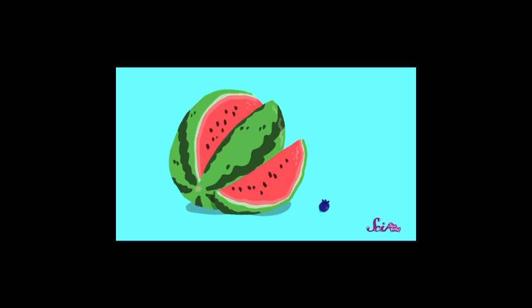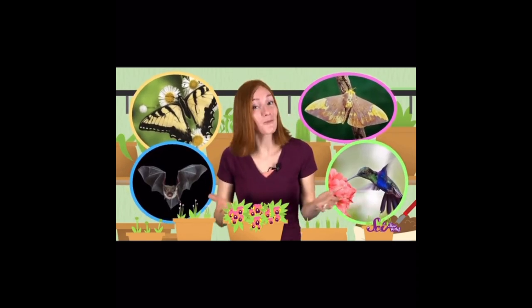Then, if everything goes according to plan, in time, we'll get a nice piece of fruit. All of your favorite fruits start out this way, from tiny blueberries to giant watermelons. And bees aren't the only animals that pollinate flowers. Moths, butterflies, even bats and hummingbirds drink nectar from flowers. And when they do, they often carry pollen with them. But bees are some of the busiest and most important pollen carriers around. So the next time you enjoy a sweet summer treat like a peach or a cherry, you can thank a bee.